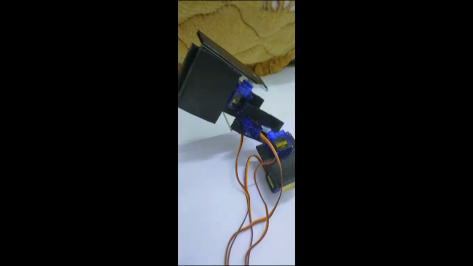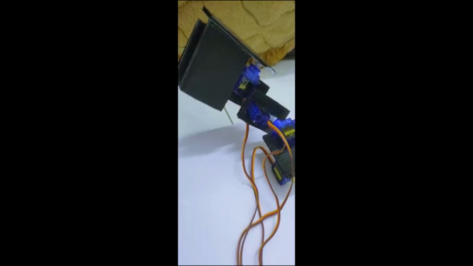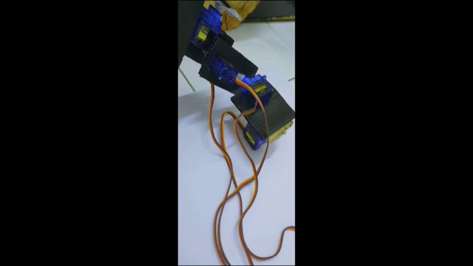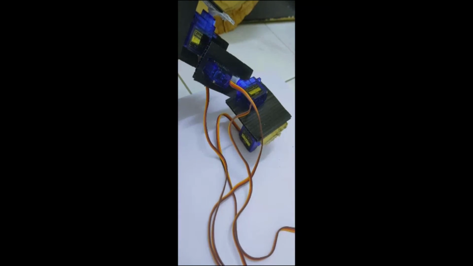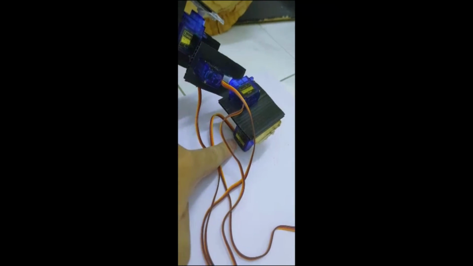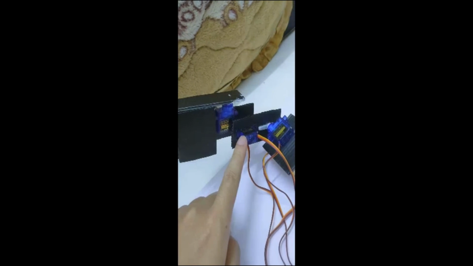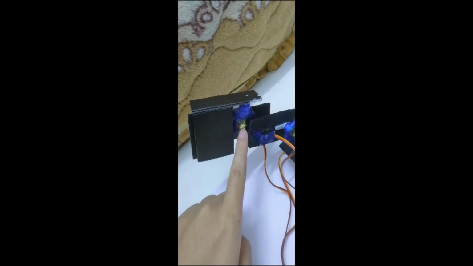So first, I use the body board print corrugate sheet to make the body part of the robotic arm. Then I use 4 servo motors to act as the joints of the robotic arm. The first servo motor acts as the base, the second servo motor acts as the shoulder, the third servo motor acts as the elbow, and the fourth servo motor acts as the gripper.